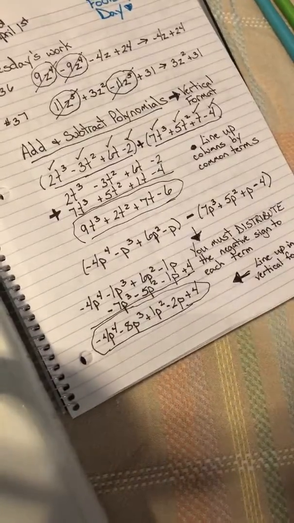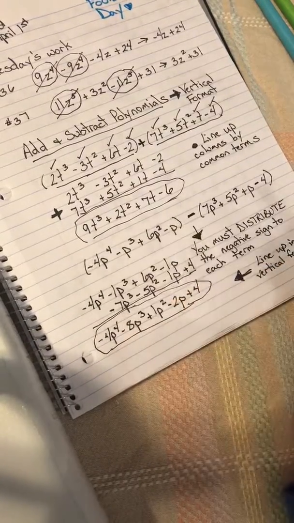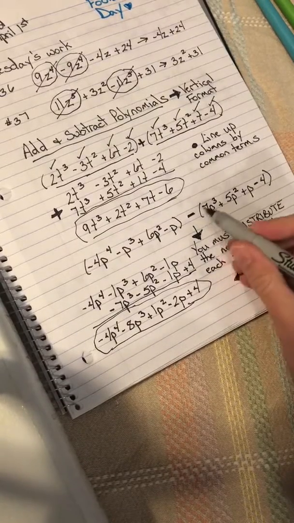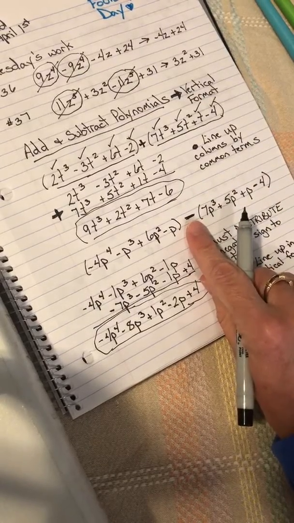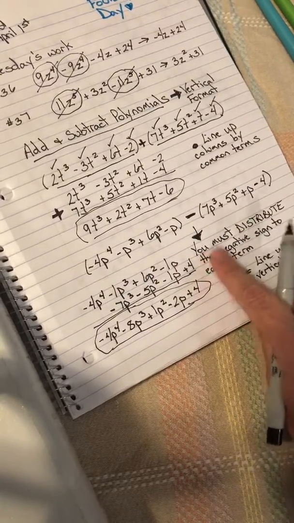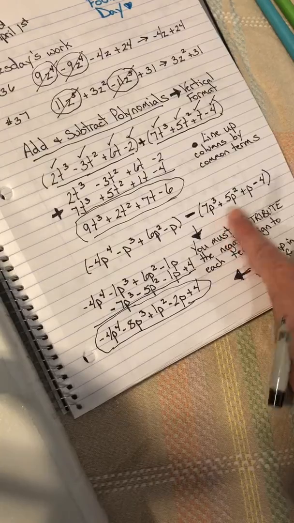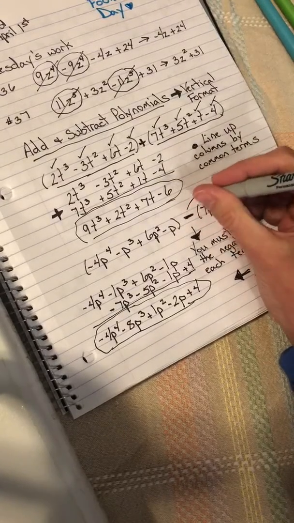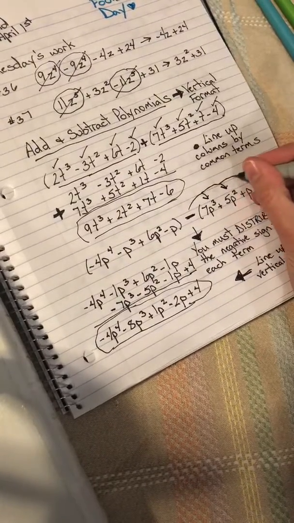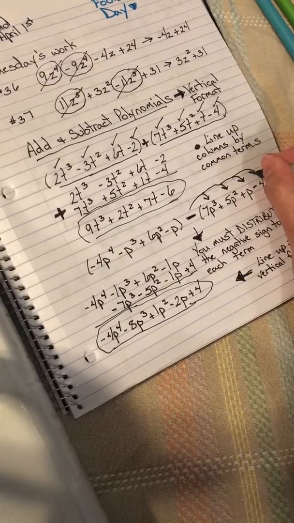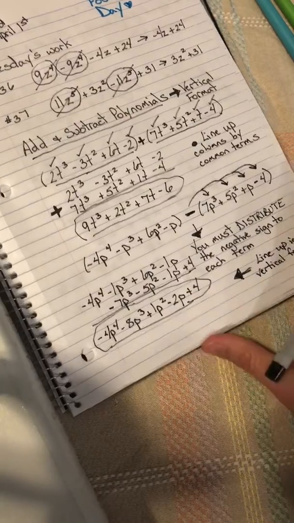Okay, sorry about that. So here's the next one where you have the first polynomial inside the parentheses and the second polynomial inside the parentheses, but we have the subtraction sign. Now what this means is you must distribute the negative sign to each of the terms in the second polynomial. So we're going to distribute it to this term, to this term, to this one, and this one. That is the trickiest part about the subtraction of polynomials.